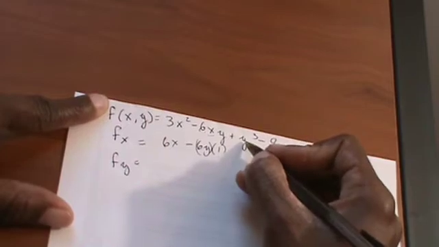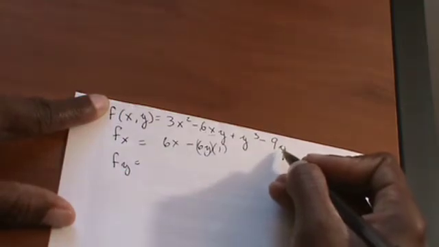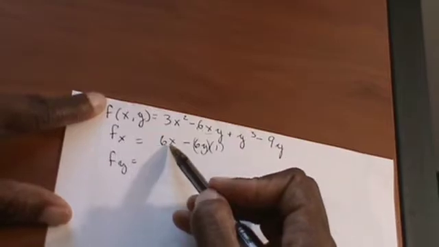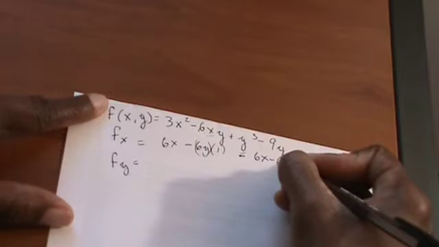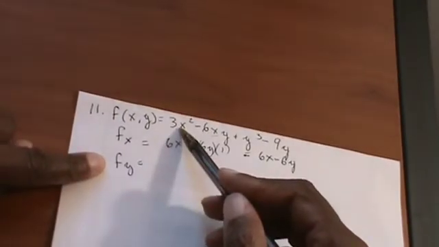Okay, this one doesn't have an x in it, so its derivative is 0. And this also doesn't have an x in it, so its derivative is also 0. So the partial with respect to x is 6x minus 6y. All right, if we took the partial with respect to y, this would have to be 0. It does not have a y in it.